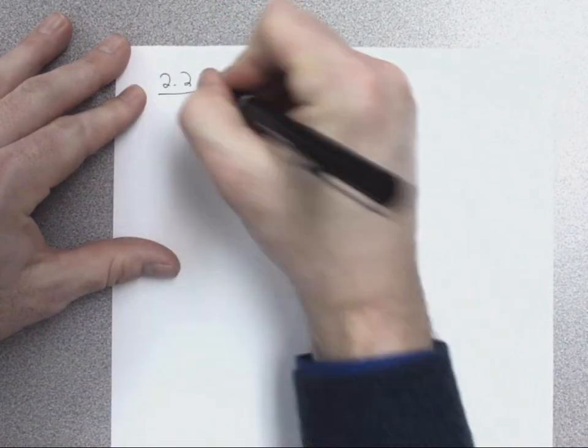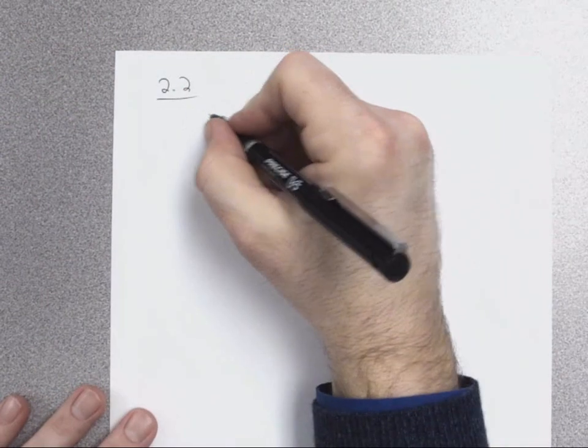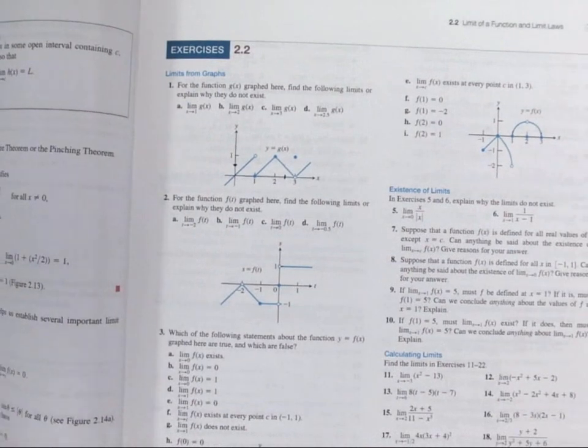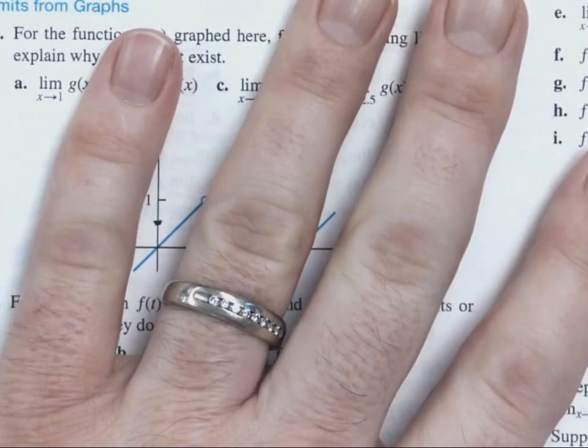So section 2.2. You guys ask questions like number 1. So in number 1, I'm gonna show the image here, kind of zoom in so we can have a look at it. We're just gonna do all of them from number 1 just so we feel comfortable with this.